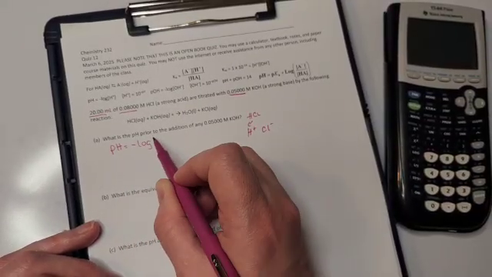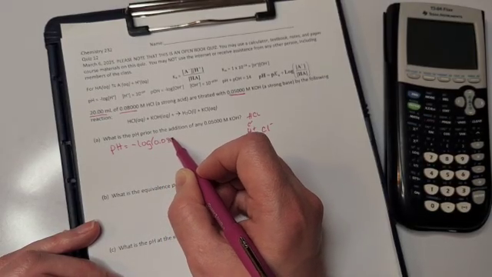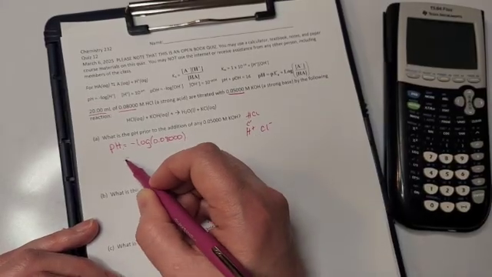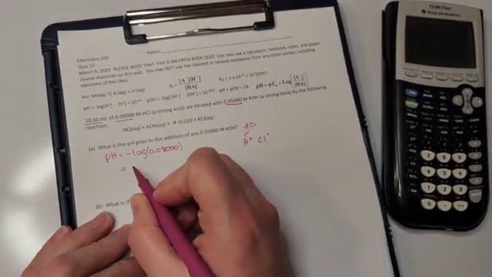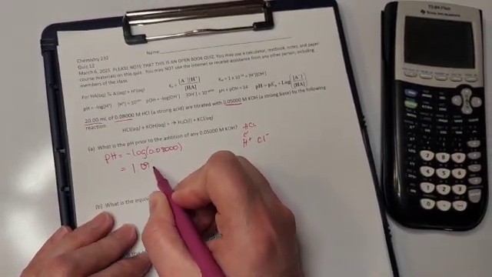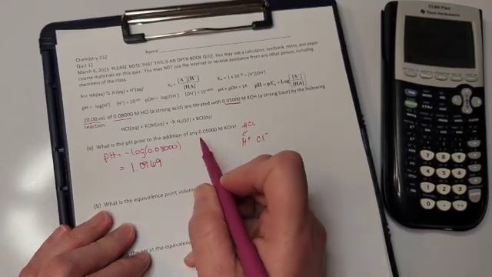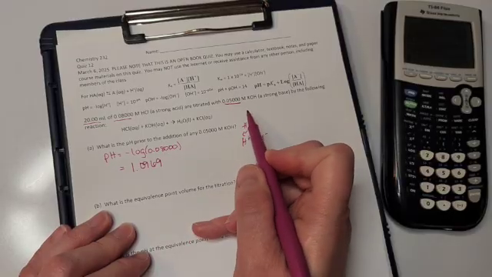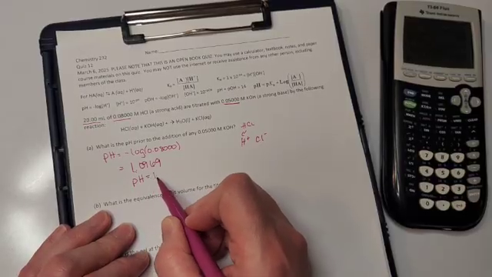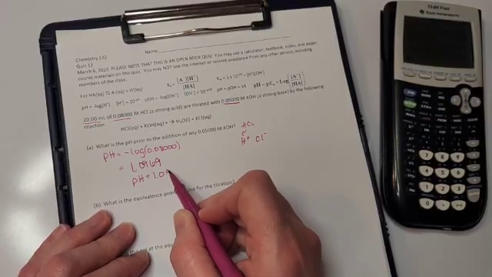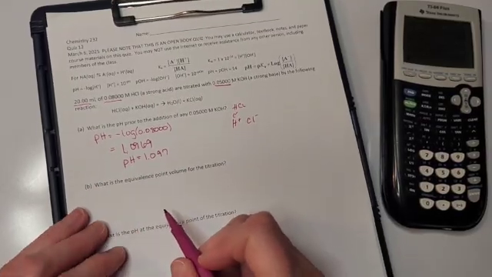pH is the negative log of 0.08000, and that is going to give us the pH. When we run those numbers, we get a pH of 1.0969. Remember your significant figures, which are actually quite a few, so you would be okay leaving it this way. I would probably shorten it to 1.097, just round that last digit up.